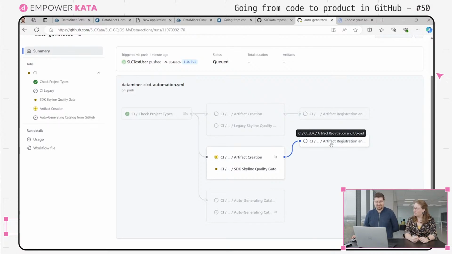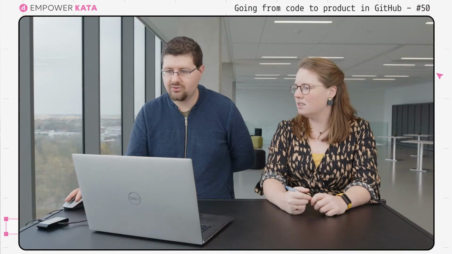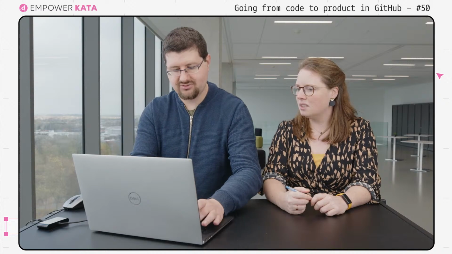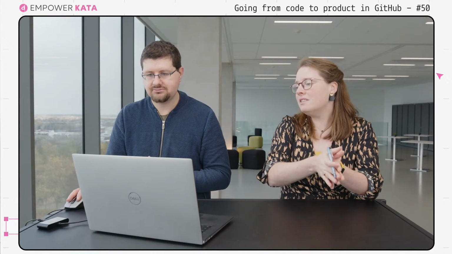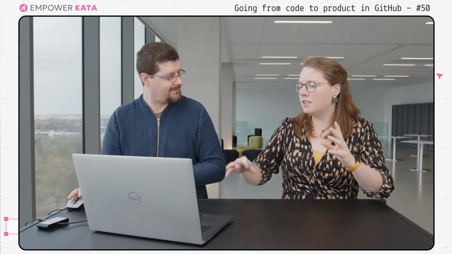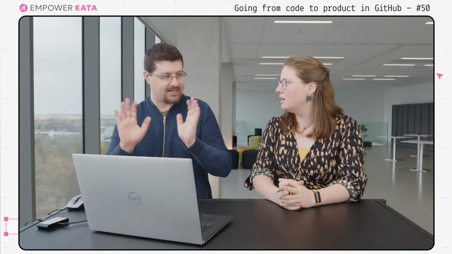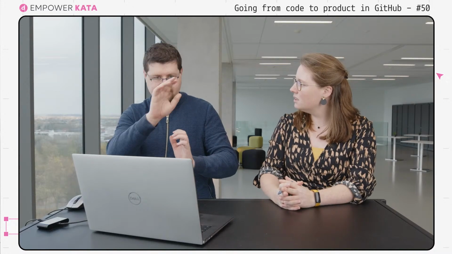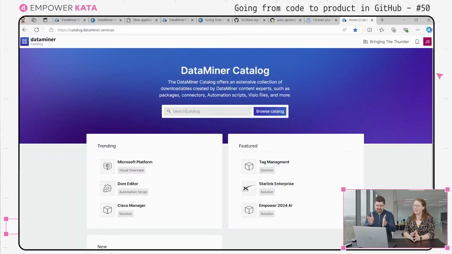Okay. And this is actually going to put it on the DataMiner catalog. So if you go to the DataMiner catalog and search for it, the catalog DataMiner services, if you release on GitHub with those things, it will automatically appear. You release, version, publish. And it will show up there if it passes the quality gates. But we know it passed, because we didn't change any code.